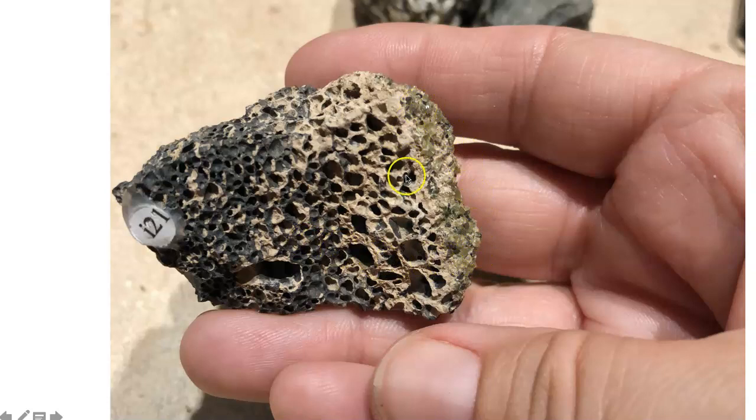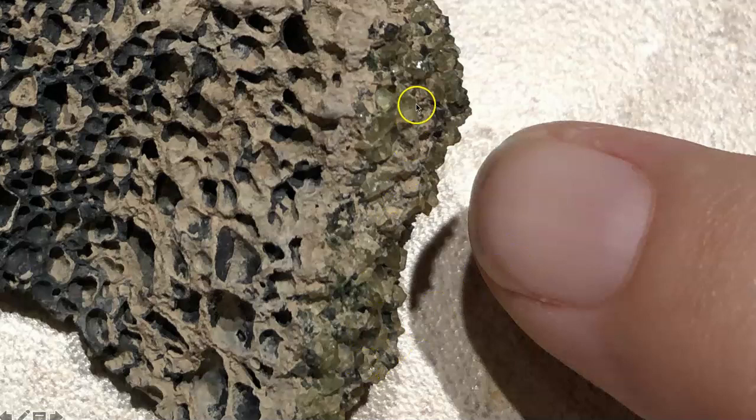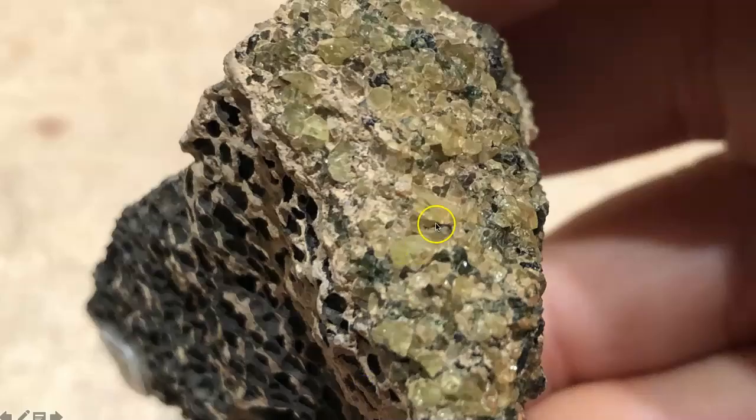But if you look just at the edge here, there seems to be something different going on. So if we look a little closer, you can see that there are green crystals that look pretty large. If you look even more closely, there are some black crystals in here as well. So this part right here is actually coarse-grained.